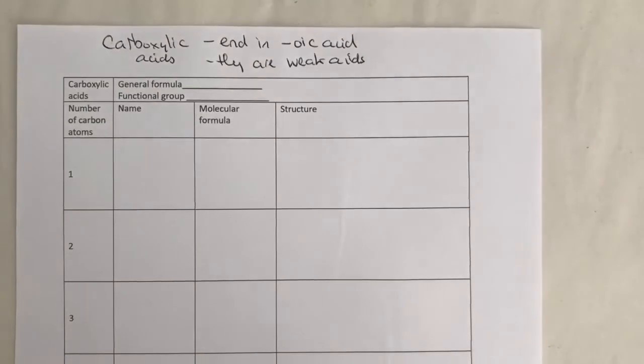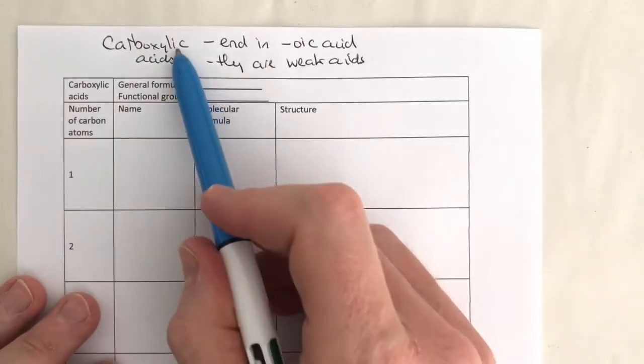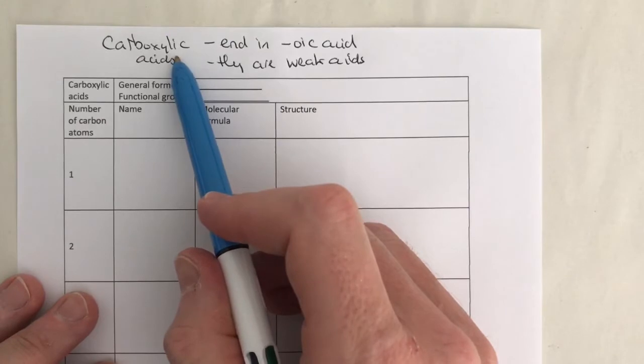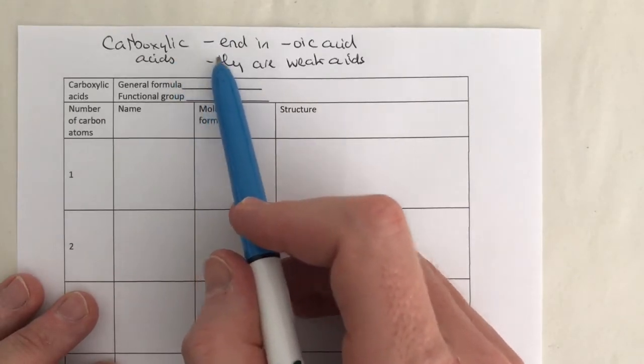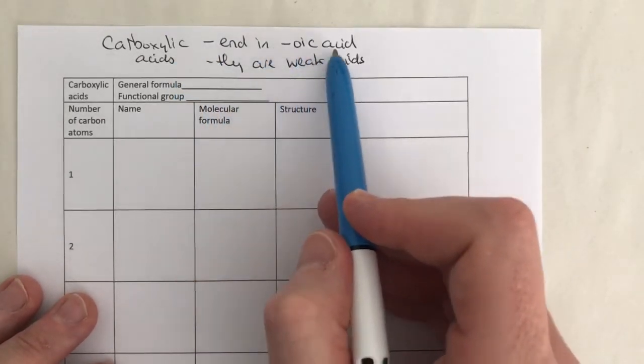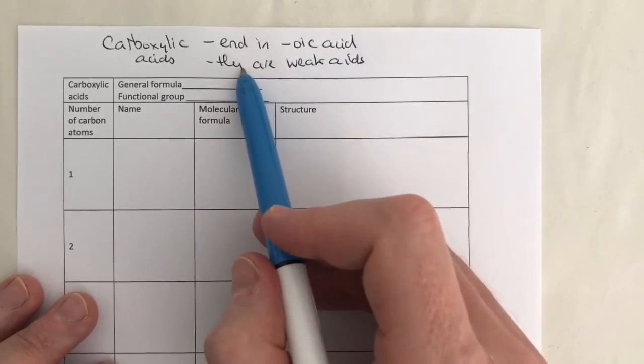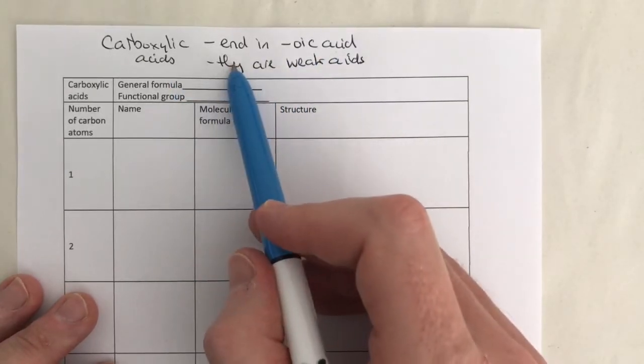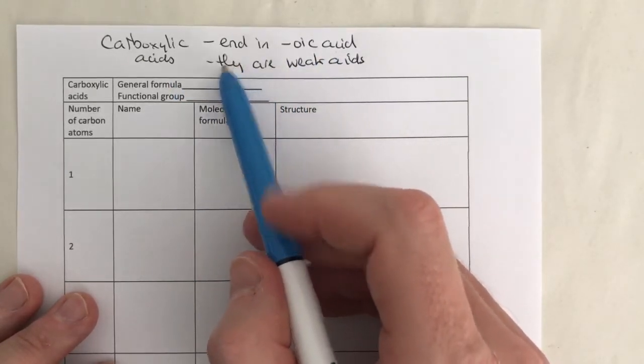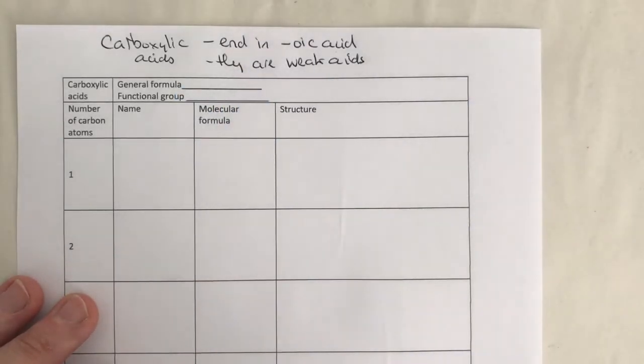Okay, in this video we're going to have a look at another homologous series, which is the carboxylic acids. It's worth just pointing out before we get into them that, to help us identify carboxylic acids, the name of each of these is going to end in oic acid, and they are all, as the name suggests, acids. They're actually weak acids, and we'll learn more about that in future videos.